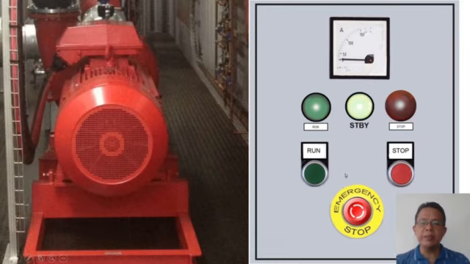The switches, which are the green switch for starting and the red switch for stopping the motor. It also includes the emergency stop button and the three pilot lights: the green for run, the standby, and the red for stop. And of course, the load meter.